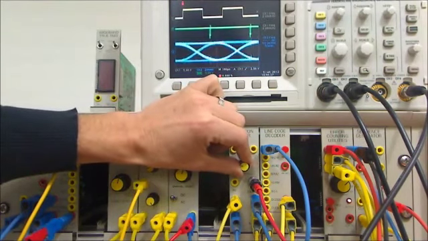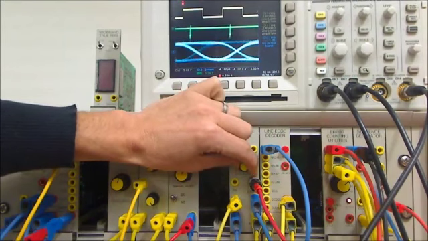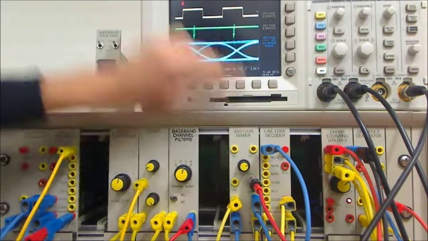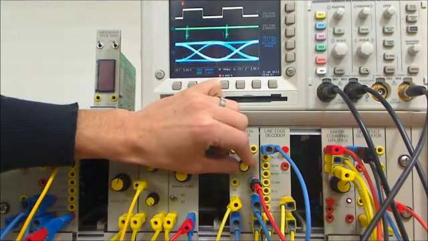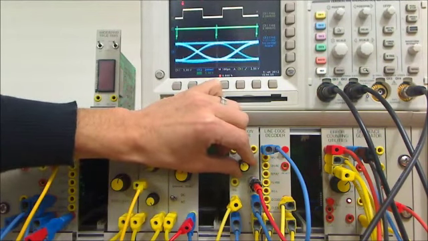As you can see, channel 4 of the scope is showing a strobe. This strobe can be varied. As I vary it to the left, or move it to the right, you can see it moving across the eye. Clearly, making decisions at the transition points of the eye will lead to erroneous results, but position the decision point at the center of the eye for optimum results.